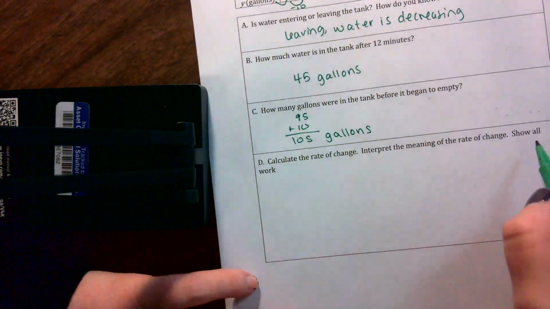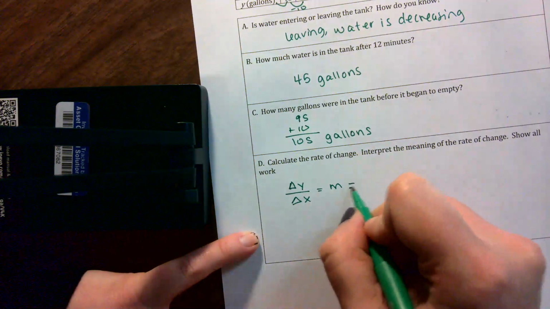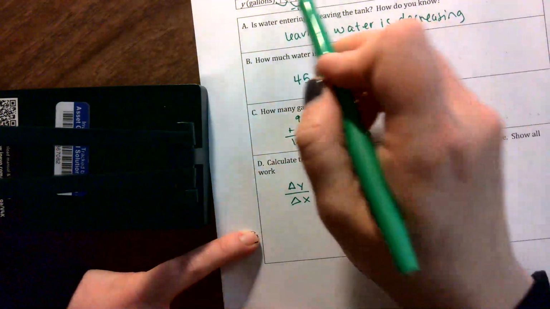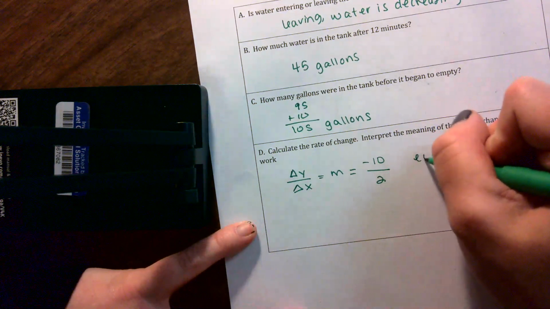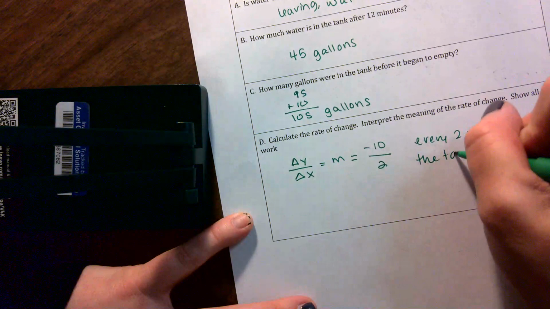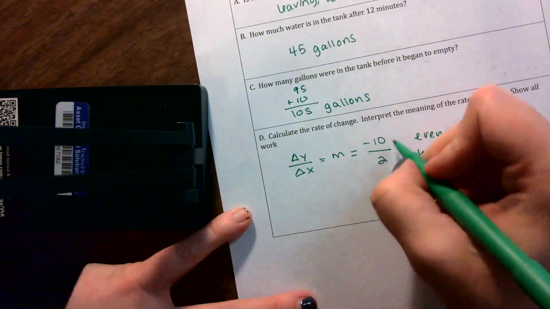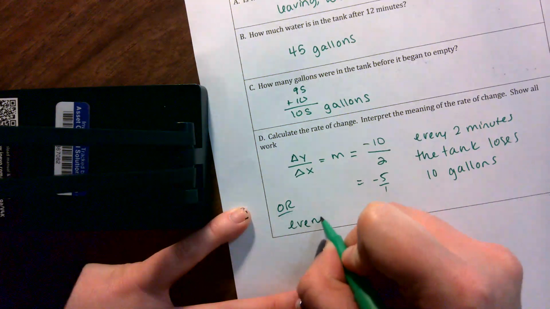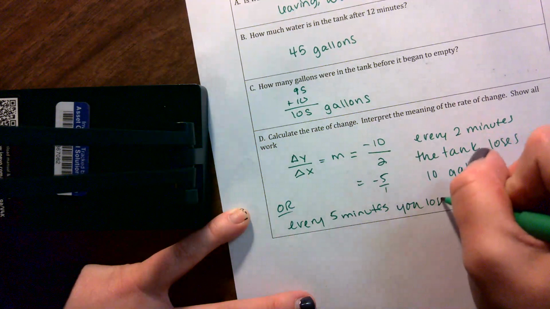It says calculate the rate of change, meaning what was the change in y over change in x? What was the slope? The slope was change in y. You're down 10 gallons every 2 minutes. So every 2 minutes, the tank loses 10 gallons. Or you could have reduced it to -5/1. So every 5 minutes, you lose 1 gallon.